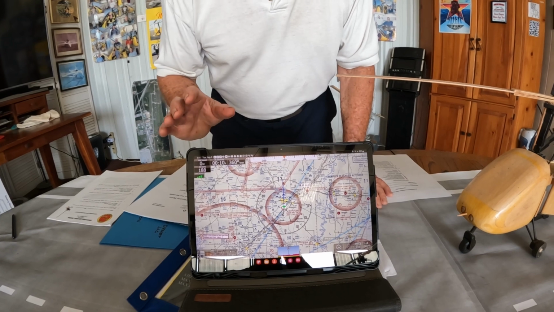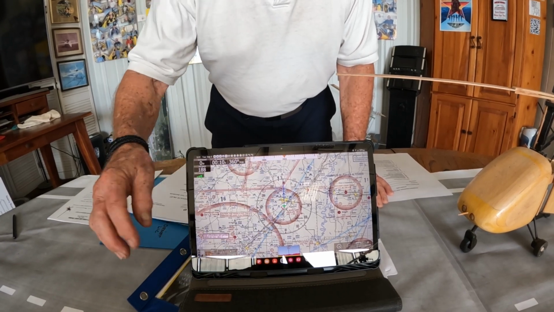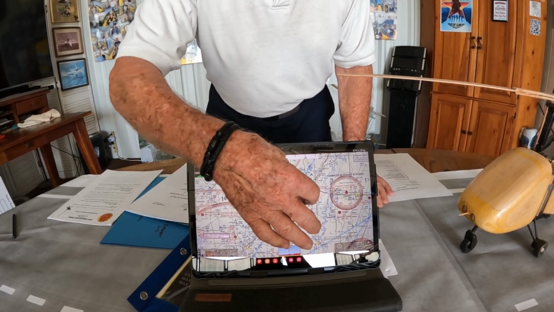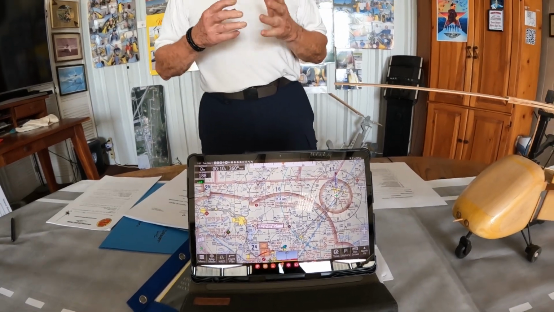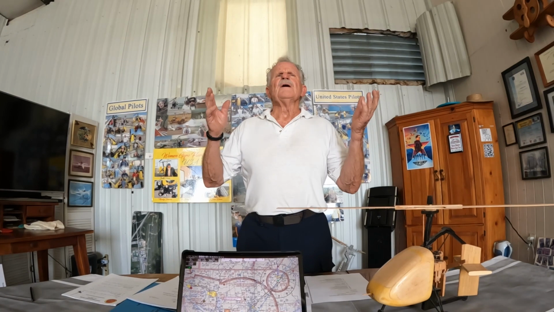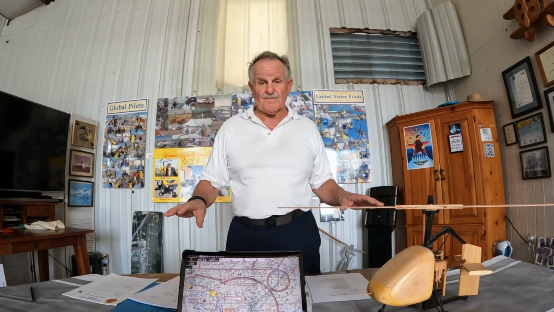It certainly makes it a lot easier, and we go over airspace, different airspace, and what equipment you need. For instance, on the ground here, it's G airspace, okay? And G airspace goes up to 700 feet, and then it's E airspace.